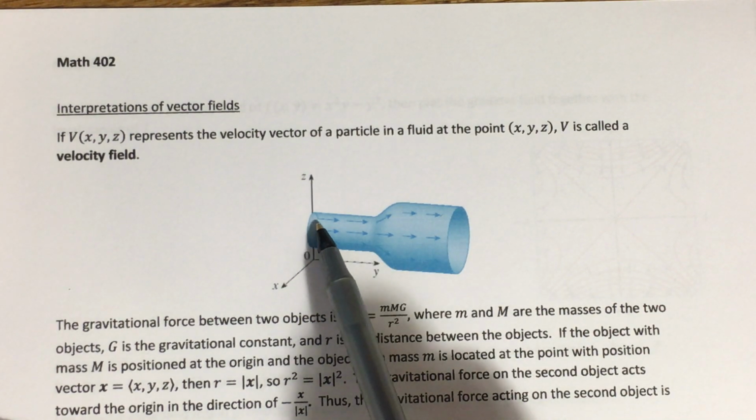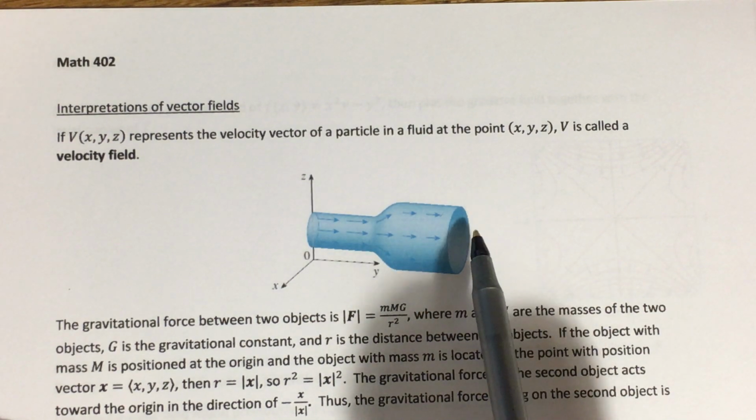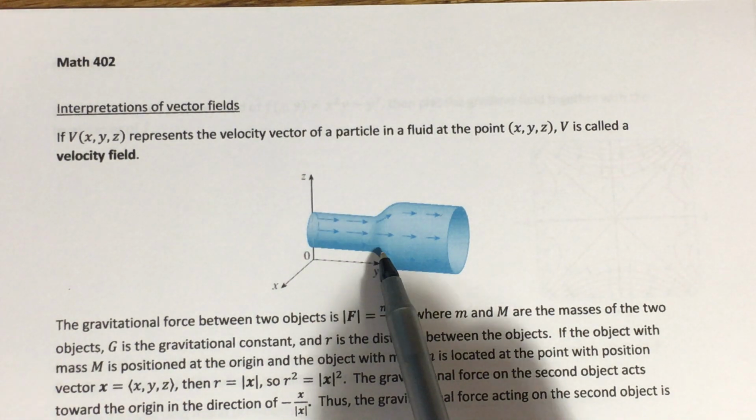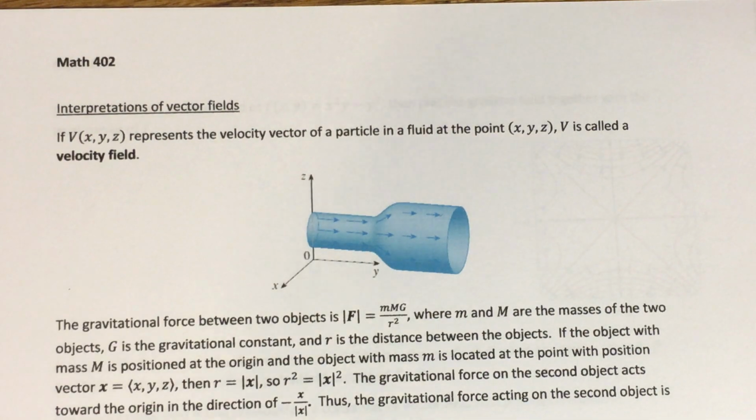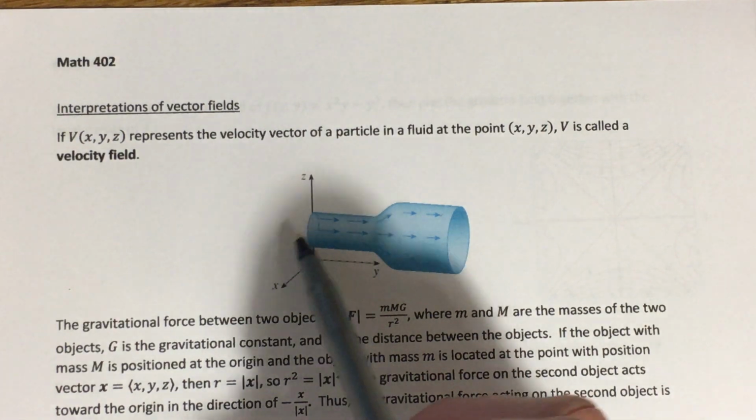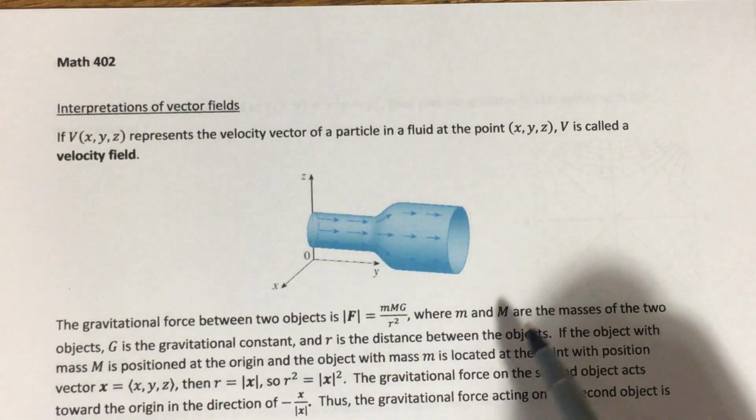So we would call that a velocity field. We're going to look at that throughout this chapter, and a lot of the time we're thinking of these things as fluids.